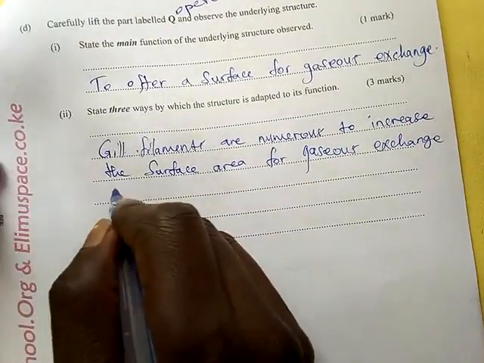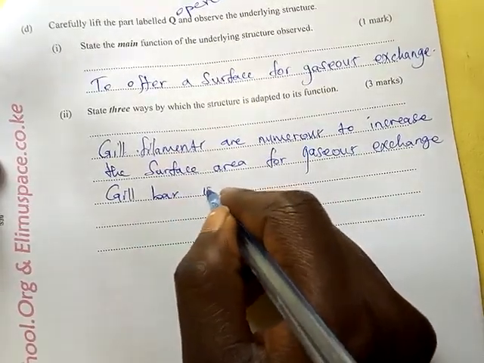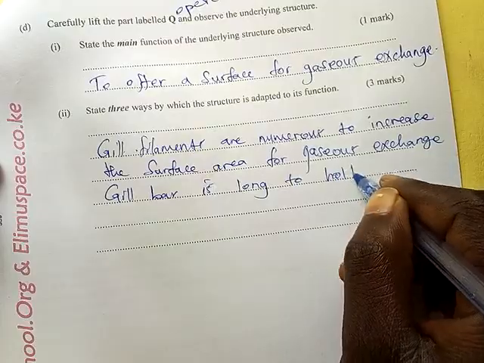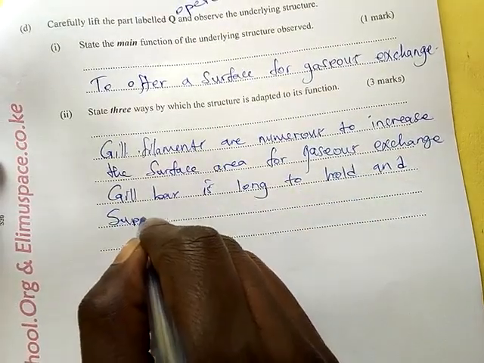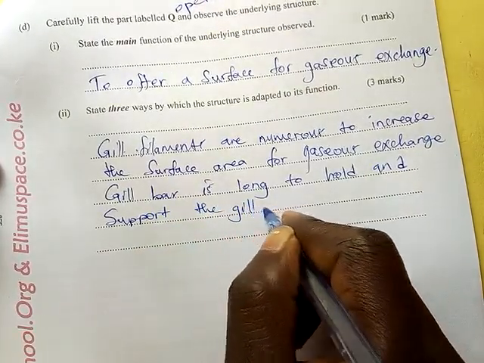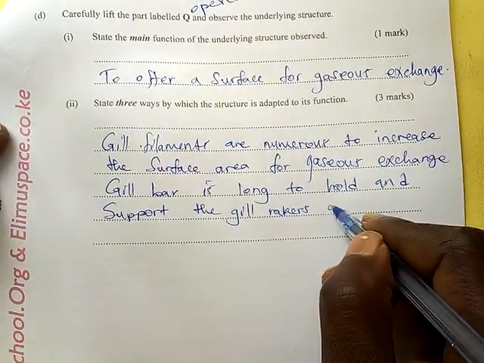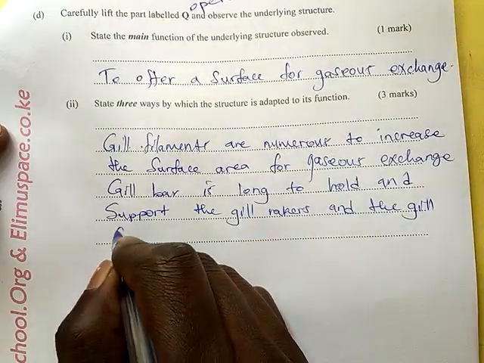Also it has gill bar, which is long to hold and support the gill raker and the gill filament.